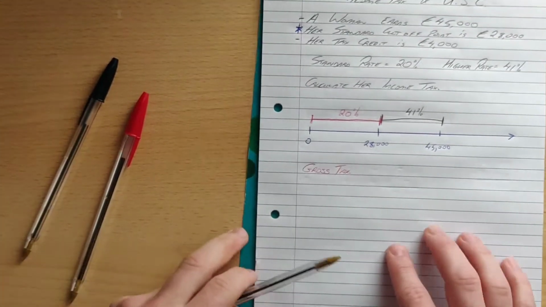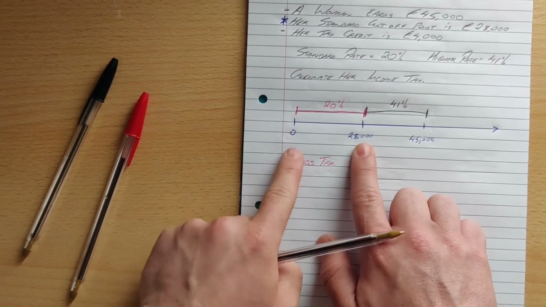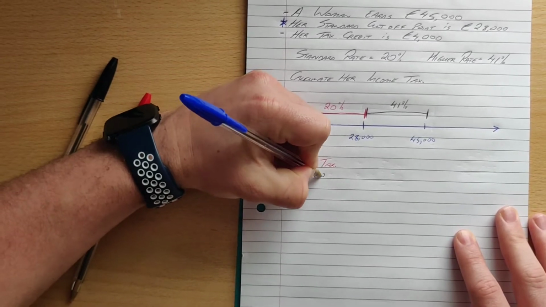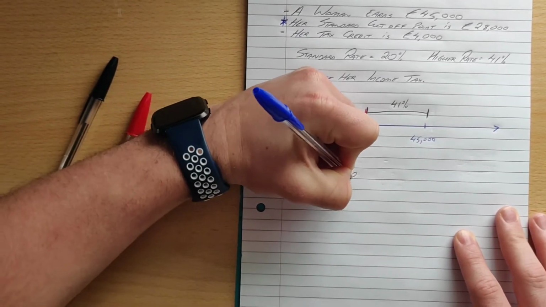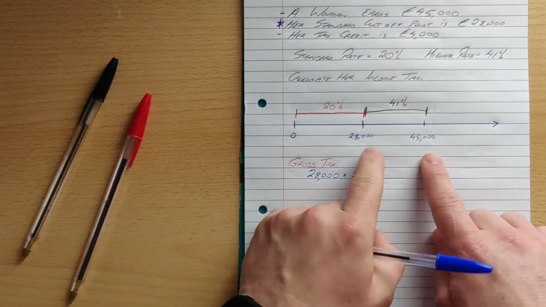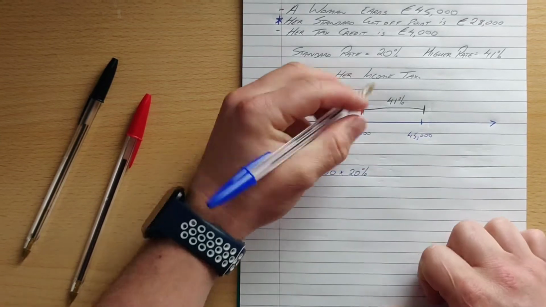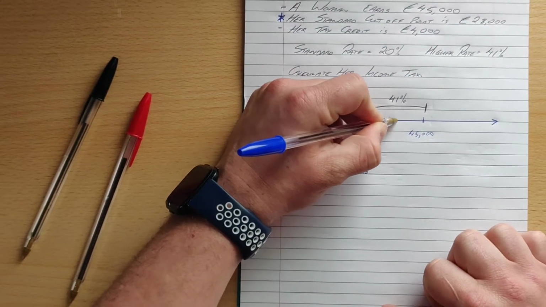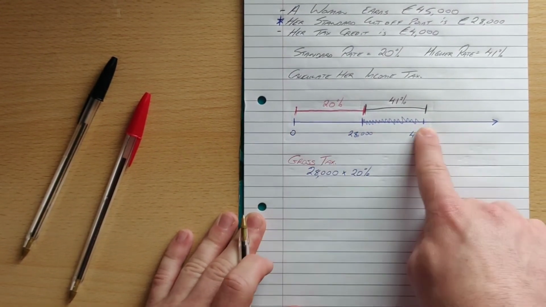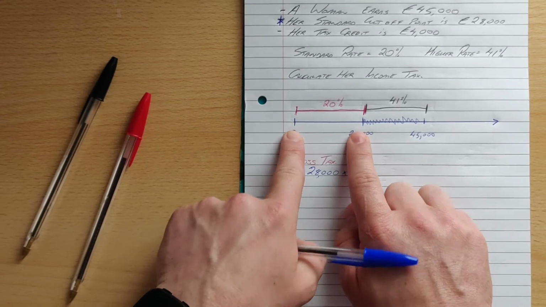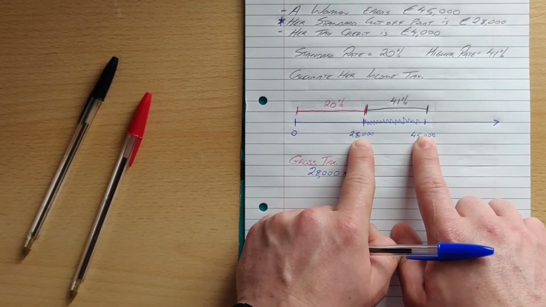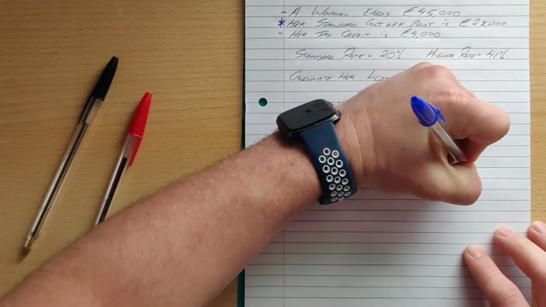Now to find that, we have to find 20% of 28,000 at the start, so that's okay. So 28,000 multiplied by 20%, and we need to find 41% of this extra bit here, this bit that's left over. Now, it wouldn't be fair to tax 41% on everything because you've already had your tax taken from here. So the 41% is just this section.